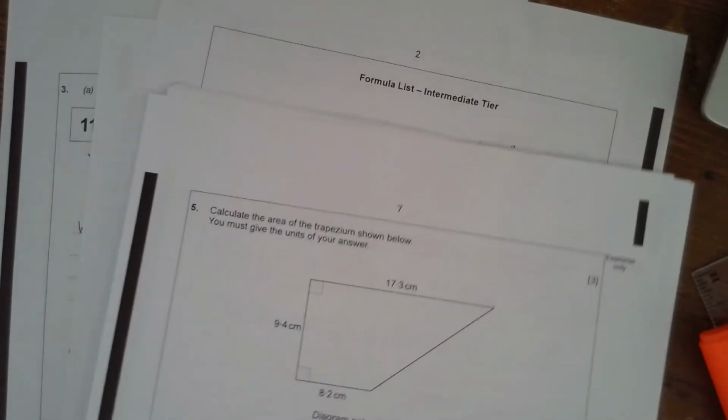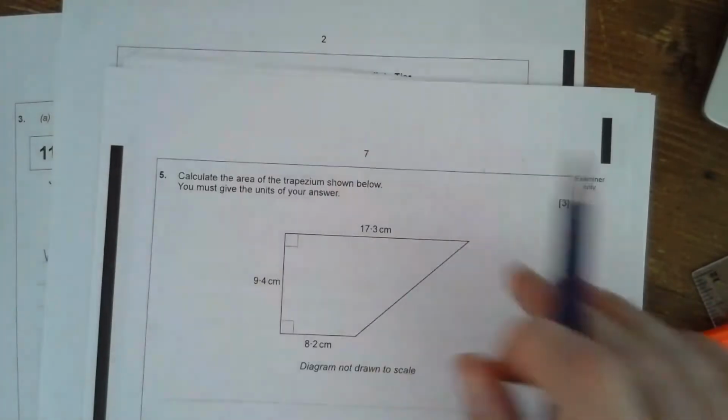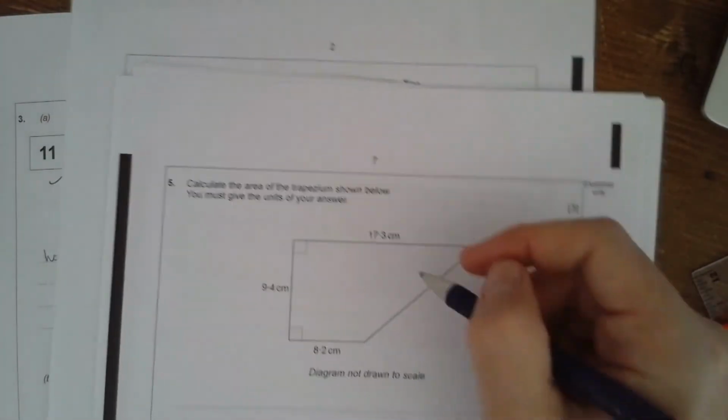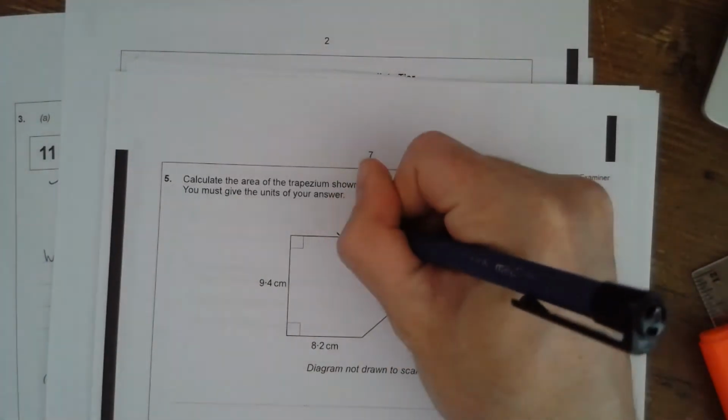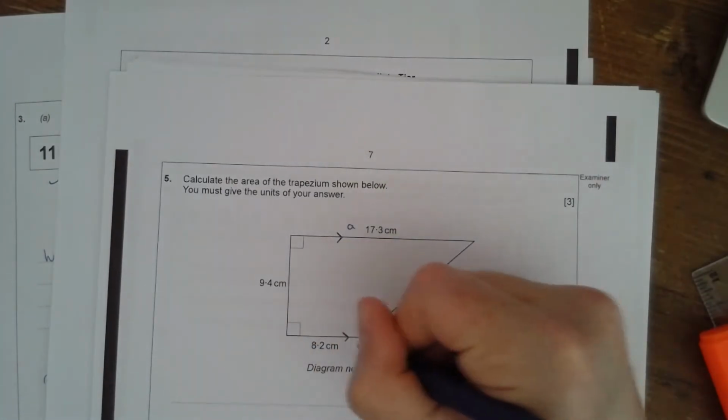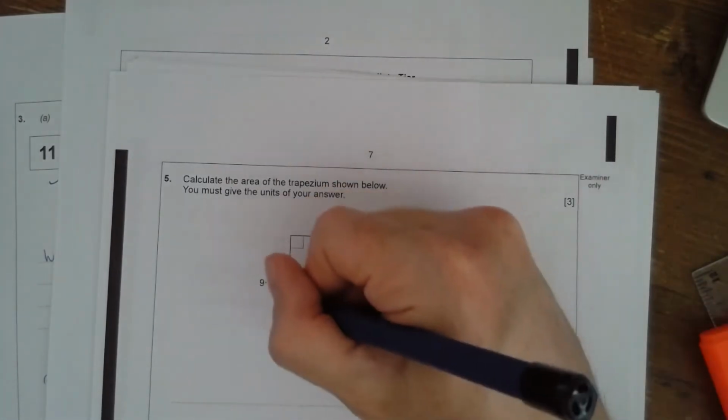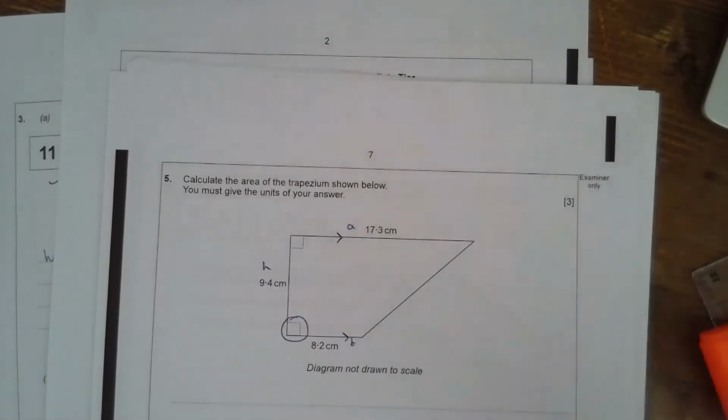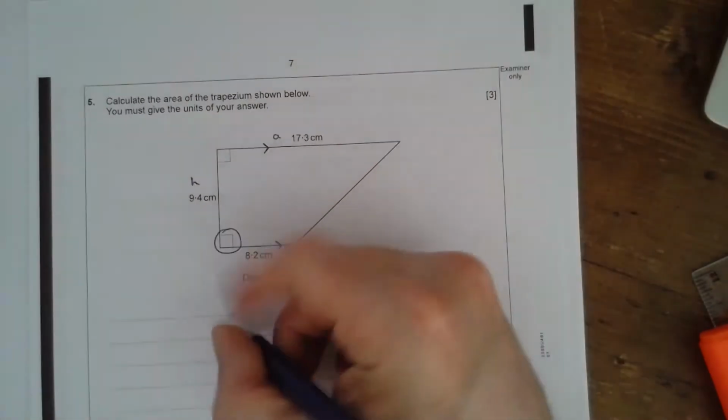Now we look at our trapezium here, and it looks pretty much the same. It just looks like it's upside down to me. Now, in terms of the parallel sides, this would be 1, so that's going to be A. This would be the other, that's going to be B. And then this one here at right angles would be the height. There's no tricks to this, it's just as straightforward as using the formula.